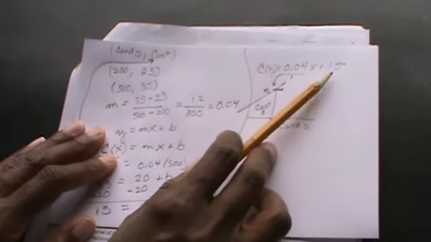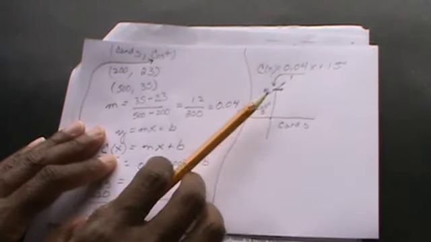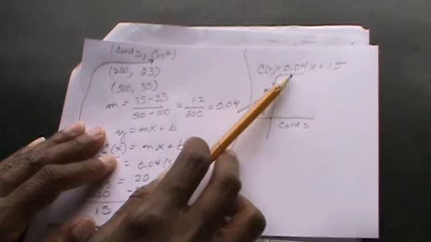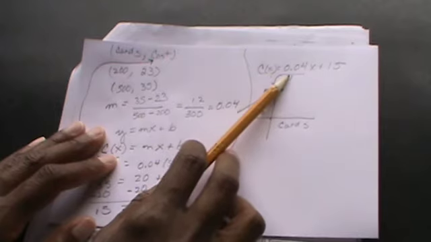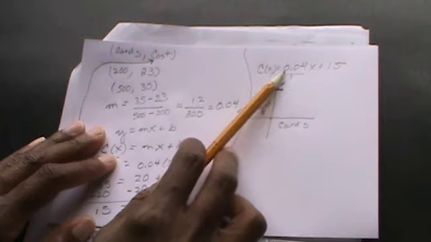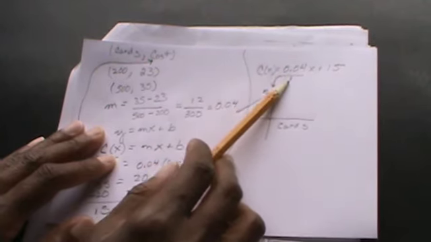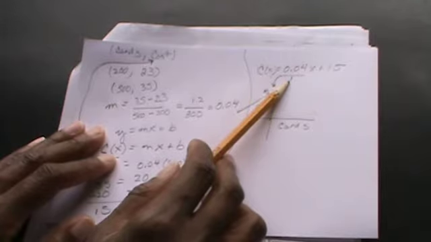So there is your fixed cost. Okay. In addition to that, we need to consider this 0.04. This is your variable cost in the sense that you are going to pay 4 cents for each card that's made. Look, 0.04 is the rise in the cost relative to 1 more business card.